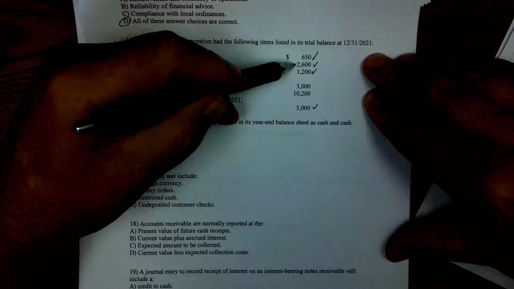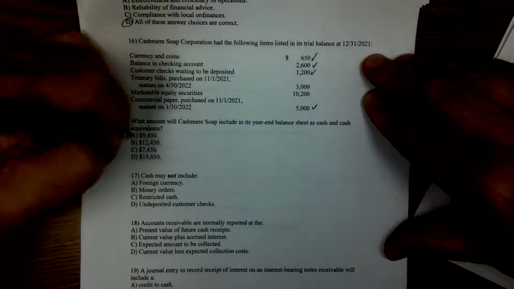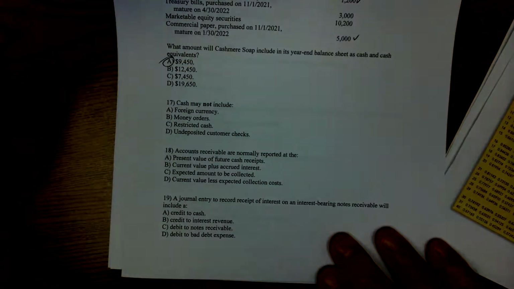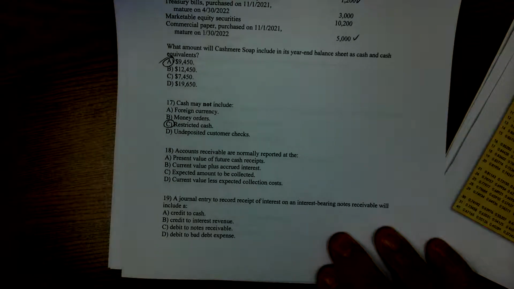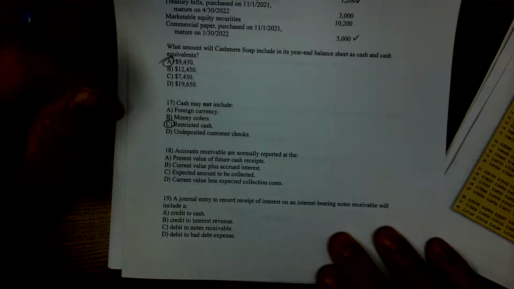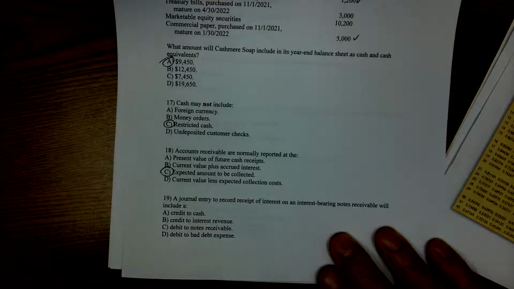So 5,000, 6,200, 8,800, 9,450. Cash may not include restricted cash. Accounts receivable are normally reported at the expected amount to be collected. That's why we have the allowance for uncollectible accounts, and we report accounts receivable net.